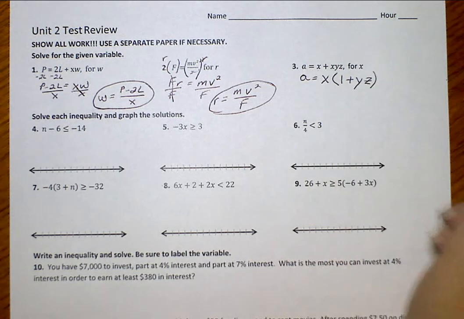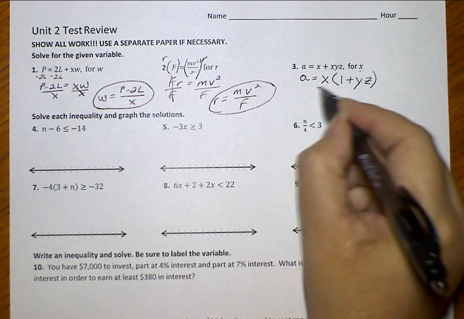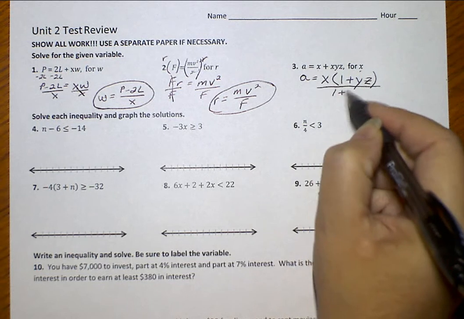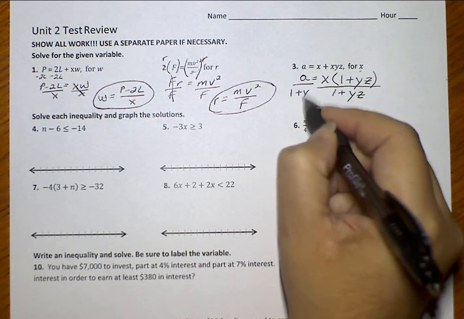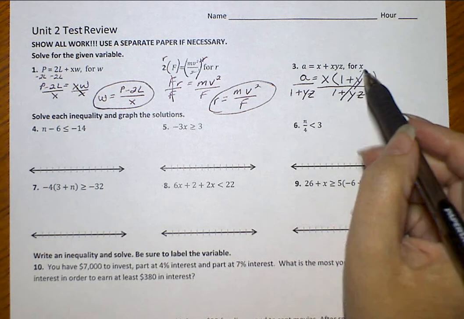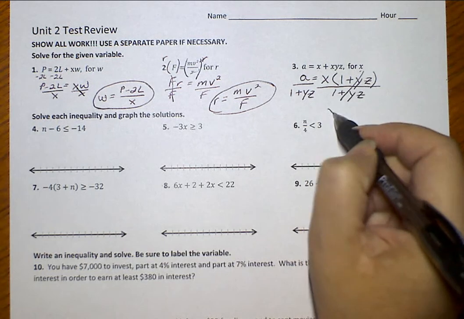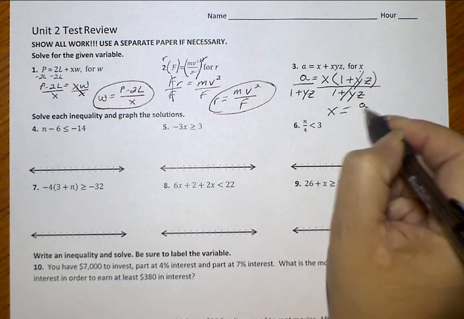Solving for X, so I want to get rid of this. So I'm going to divide by 1 plus YZ. So that means that X equals, because X is by itself now, A over 1 plus YZ.